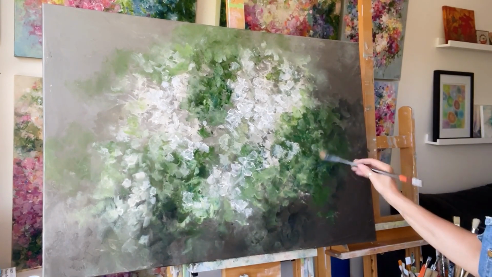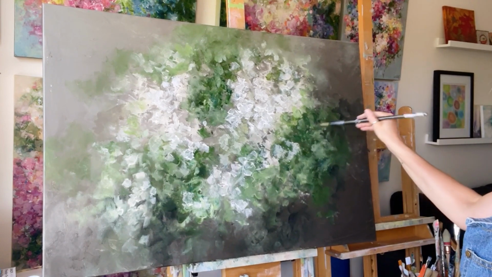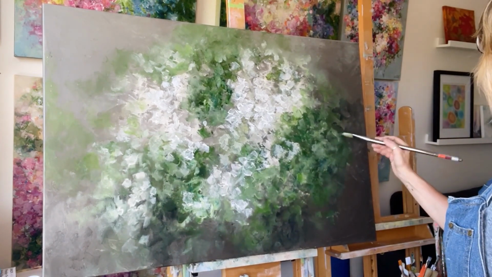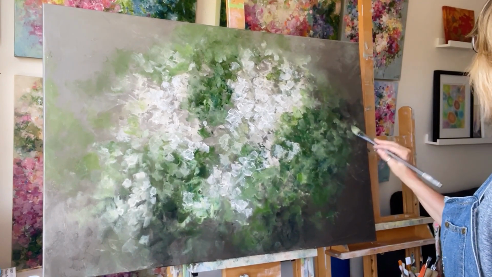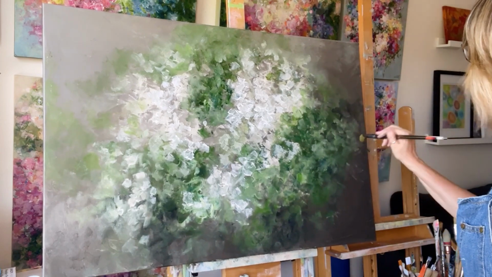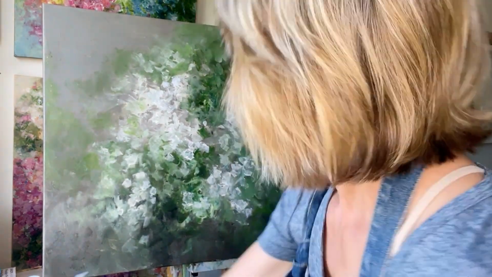As summer fades into fall, I find a lot of inspiration this time of year in how the light changes as well. Flowers just seem to glow in the shadows of my garden. So in my painting, I'm trying to capture that feeling of the sunlit petals emerging from the shadows of my garden.